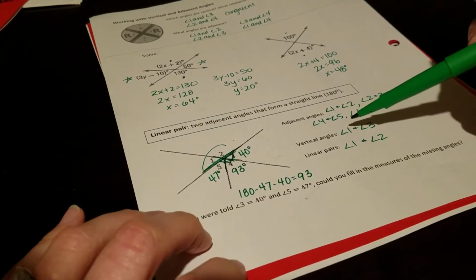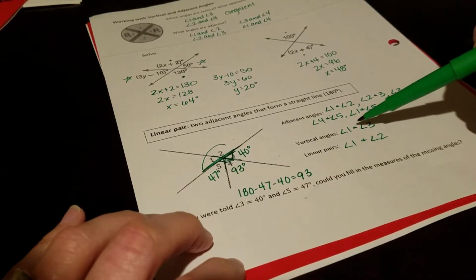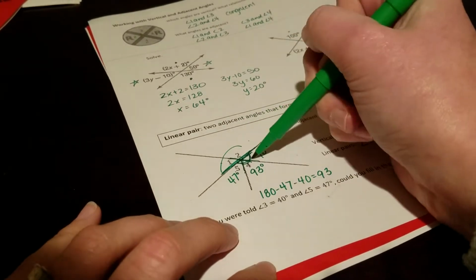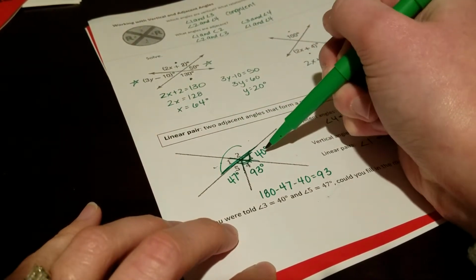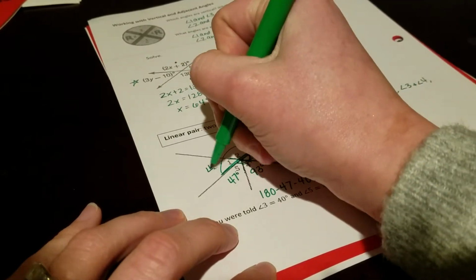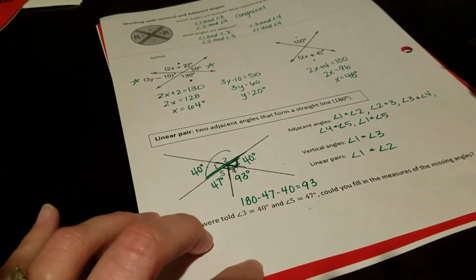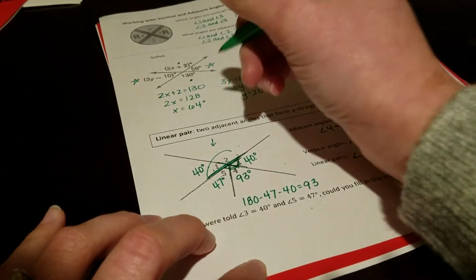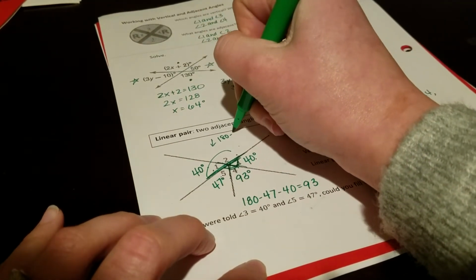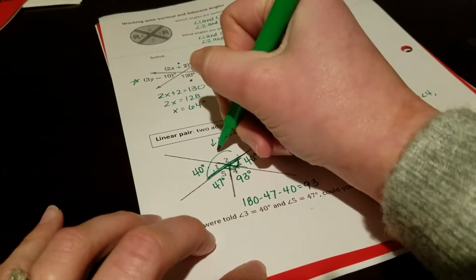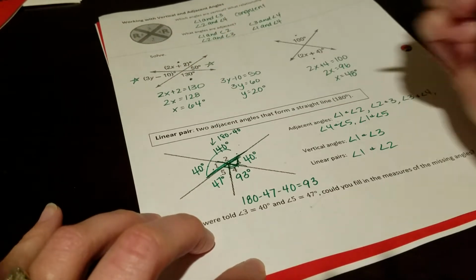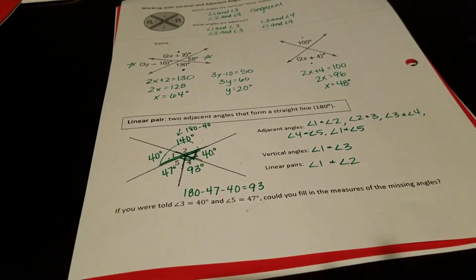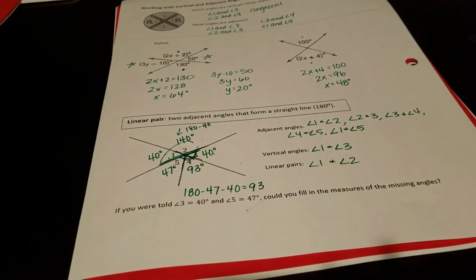If you remember, we said earlier that angles 1 and 3 were vertical, so 1 and 3 would have the same measures. So if 3 is 40 degrees, angle 1 is also 40 degrees. And we can figure out angle 2 here, because 1 and 2 are a linear pair. So we can take 180 and subtract the 40 from that, which tells me that angle 2 is 140 degrees. Solving angle problems is kind of like a puzzle. You pretty much just start to figure out pieces and use your relationships to help you.